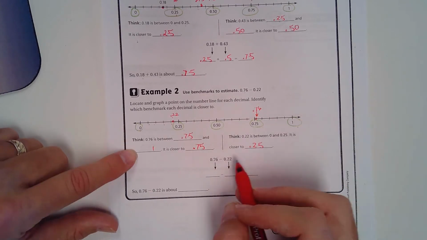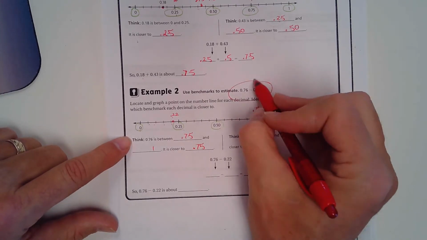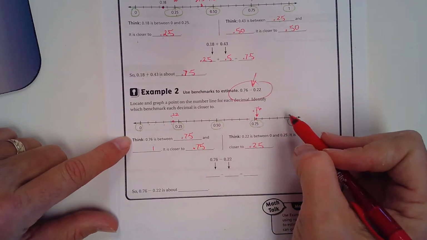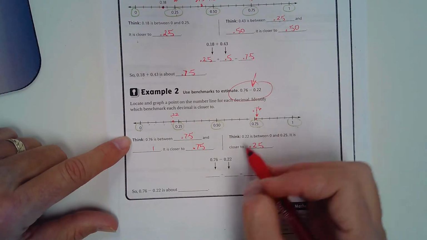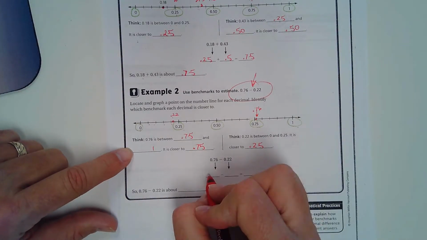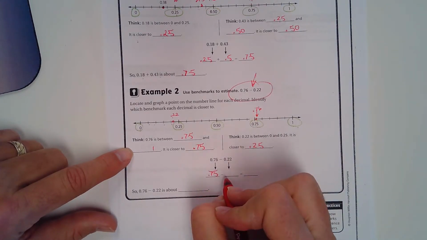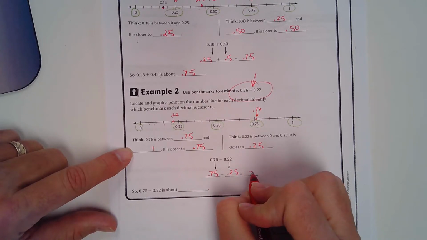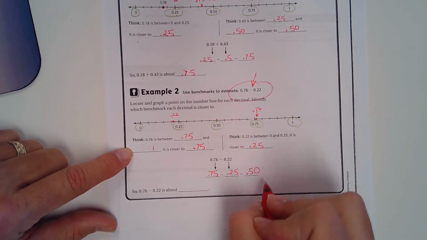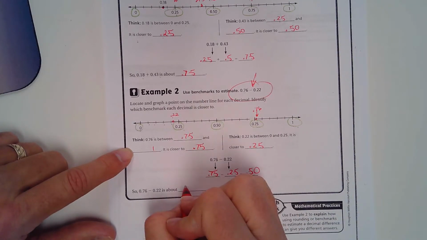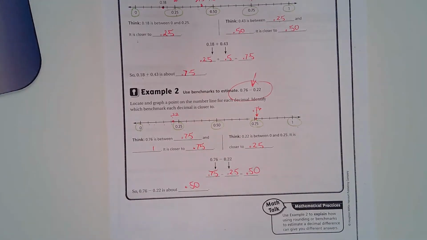Okay, now we're subtracting this one. This is subtraction. You got to pay attention to that sign. So 0.76 is really close to 0.75. Okay, 0.22 is really close to 0.25, and you subtract it and you get 0.5 or 0.50. So it's about 0.5 or 0.50. All right. Next page.